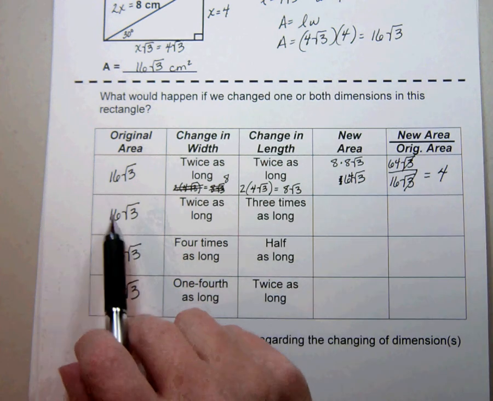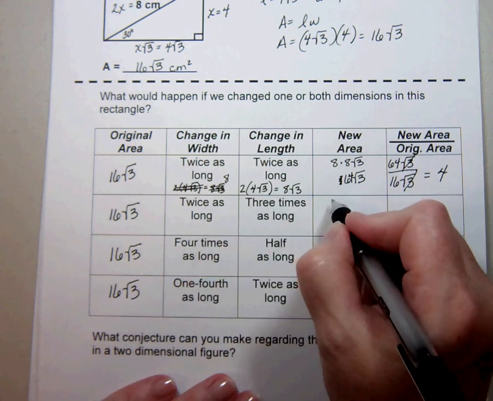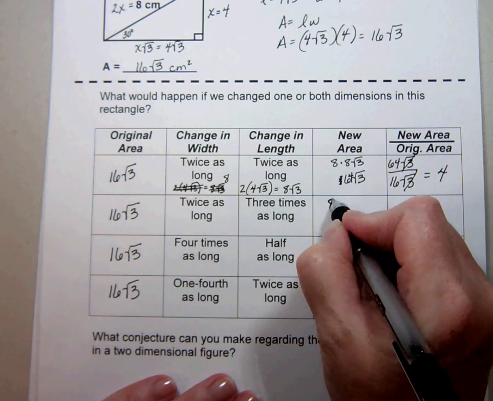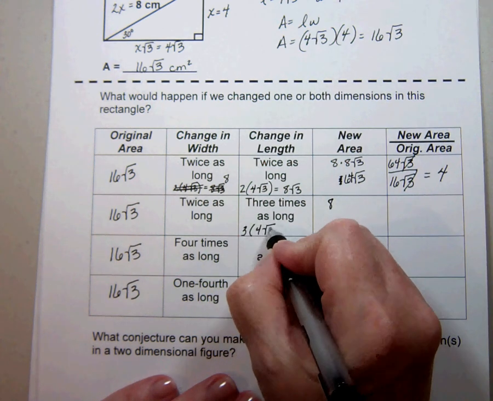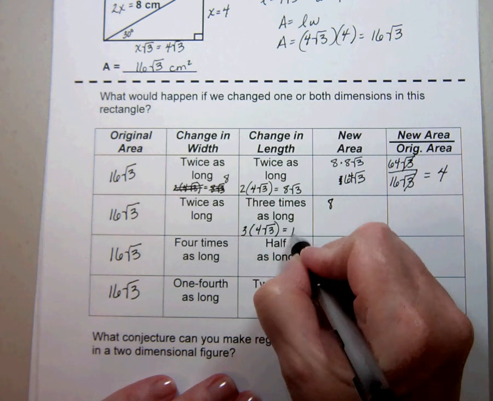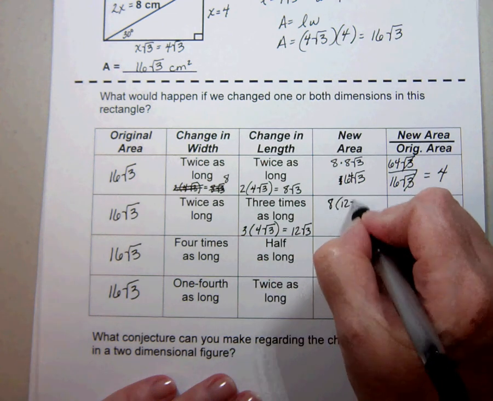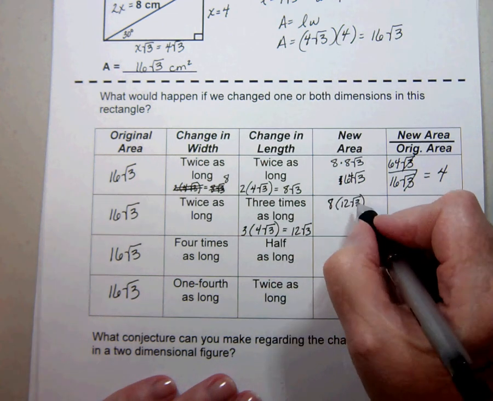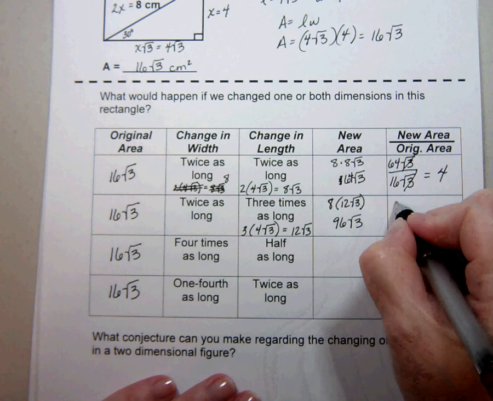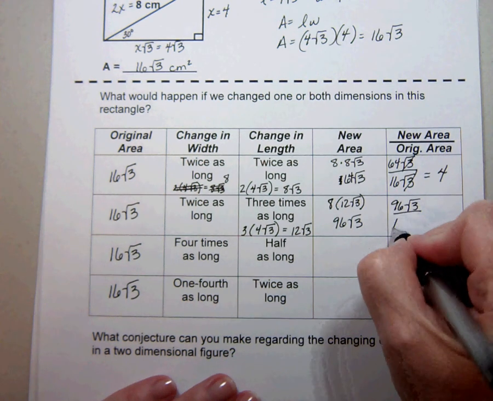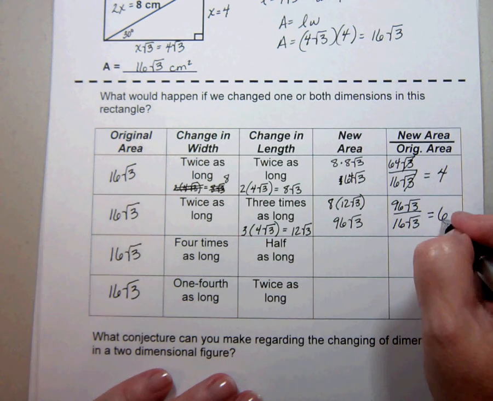But okay, let's try another one. If you do twice as long, that means you're going to multiply by 2, so the width is going to still be an 8. But if you make 3 times the length, you're multiplying 3 times 4 times the square root of 3. So that's 12 times the square root of 3. So if you multiply 12 times the square root of 3 times 8, you're going to get 96 times the square root of 3. If you divide 96 times the square root of 3 by 16 times the square root of 3, you're going to get 6.